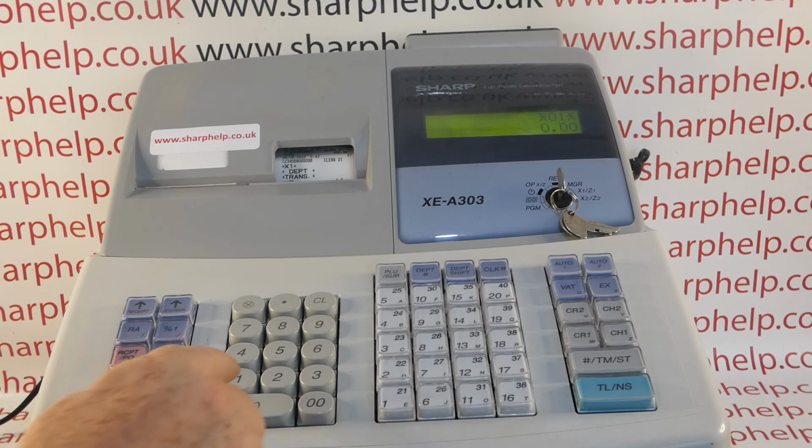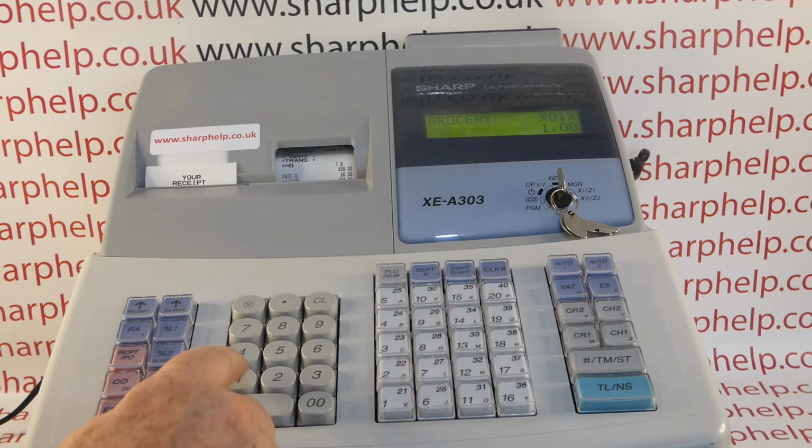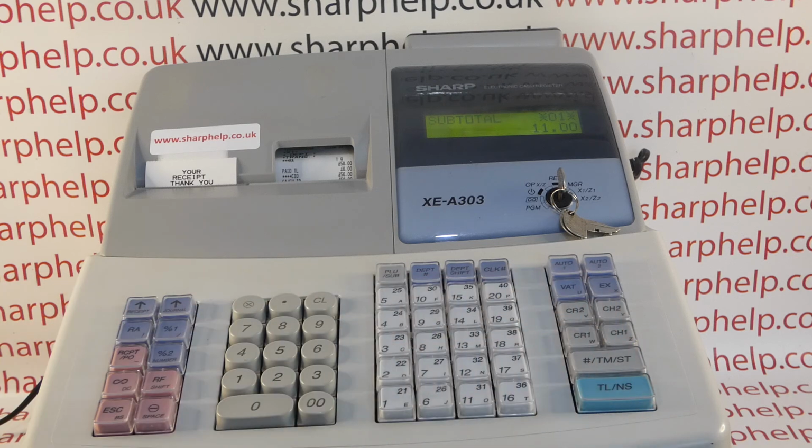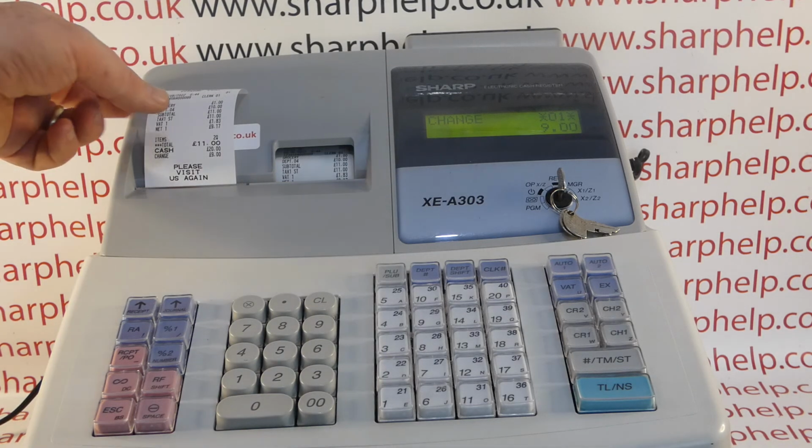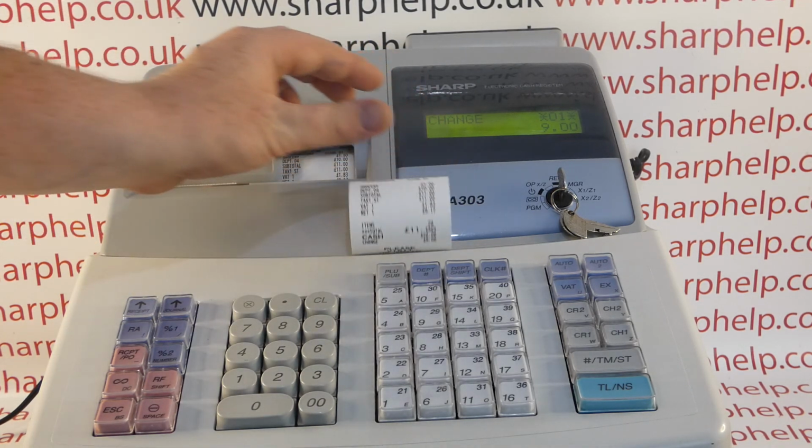So we're in the REG mode, processing sales transactions. We get a receipt printout with every sale as standard. You press the TLNS button to cash the sale off. That's your standard receipt that's automatically issued.